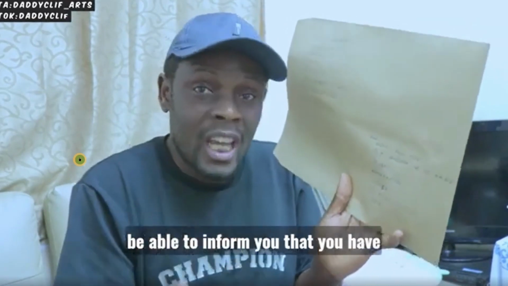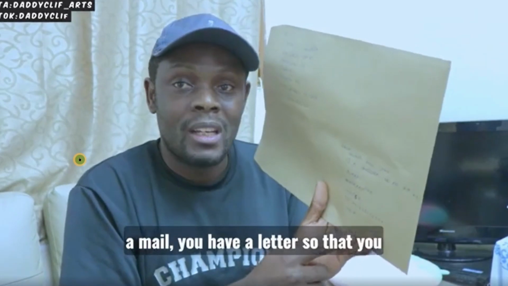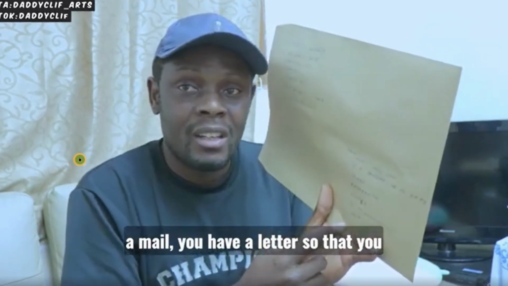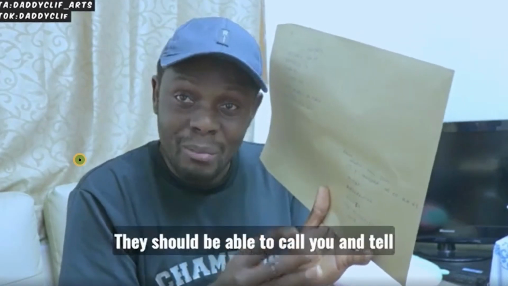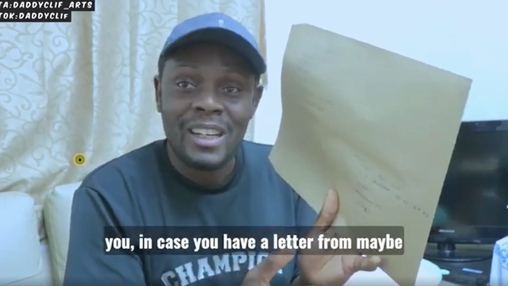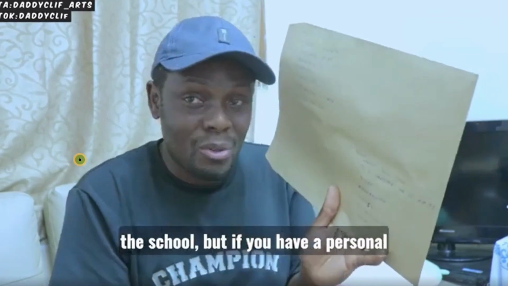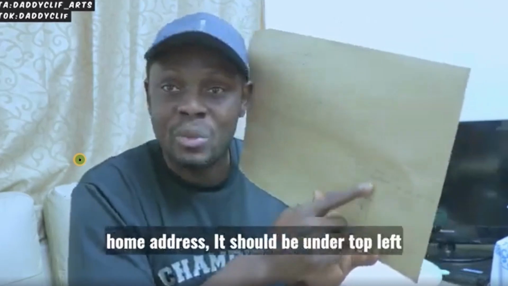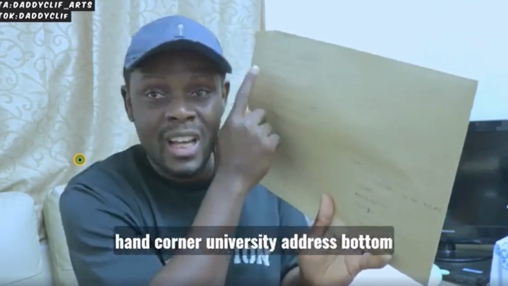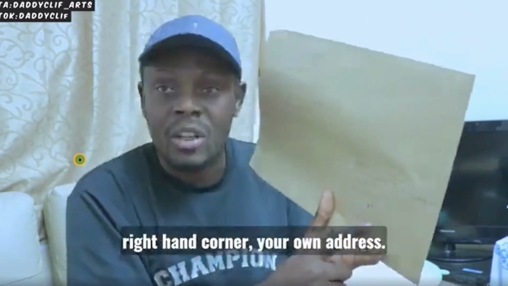But they should be able to inform you that you have a mail, you have a letter, so that you don't miss out on your application. They should be able to call you and tell you in case you have a letter from maybe the school. But if you have a personal home address, use it. It should be under. Top left hand corner, university address. Bottom right hand corner, your own address.